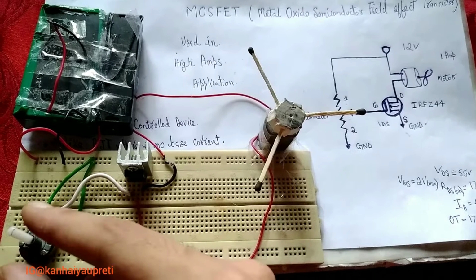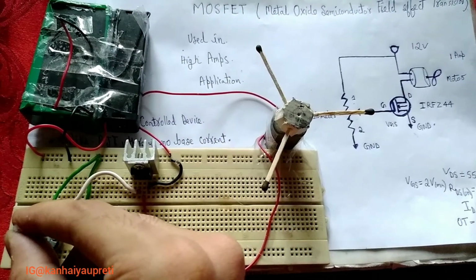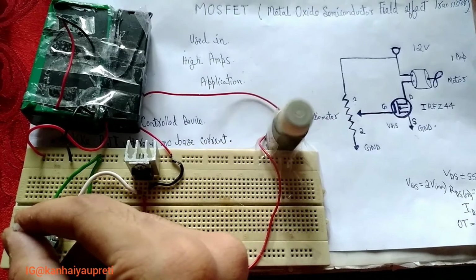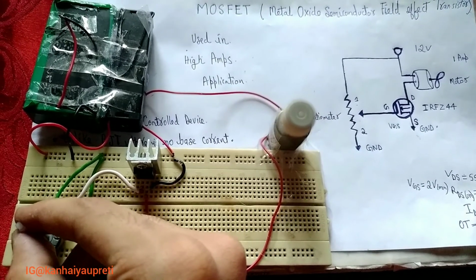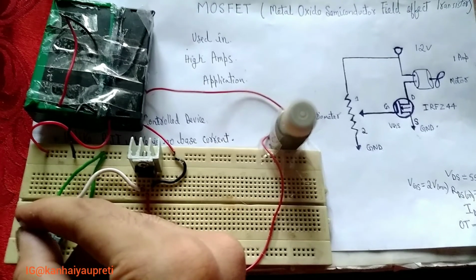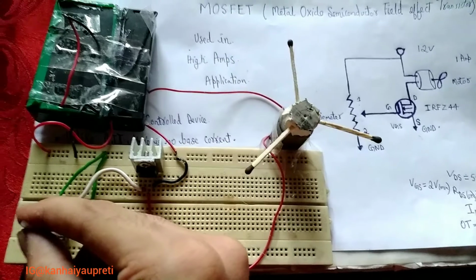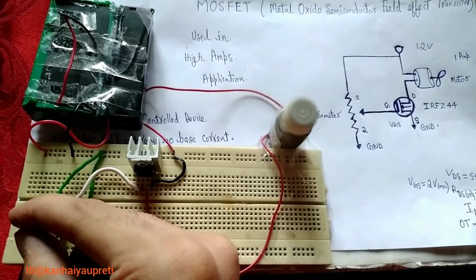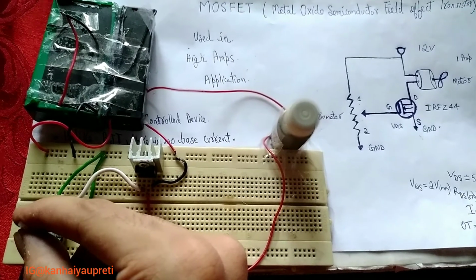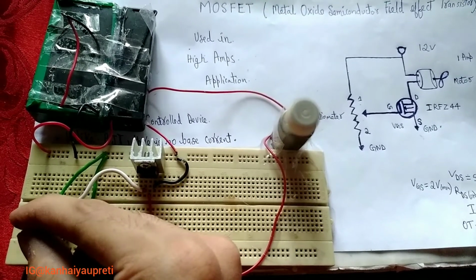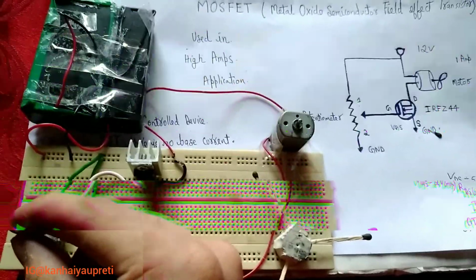Now let's check this out. As you can see, now let's decrease the gate voltage. So you can see, on increasing the gate voltage the speed also increases, and on decreasing the gate voltage the speed also decreases.